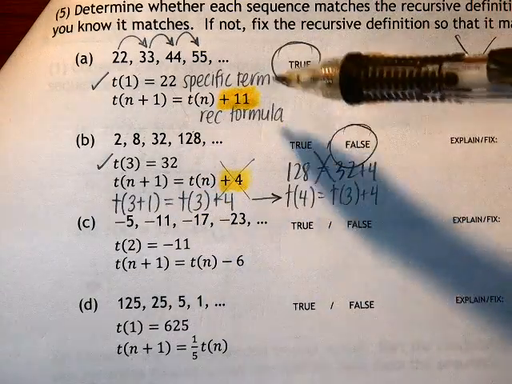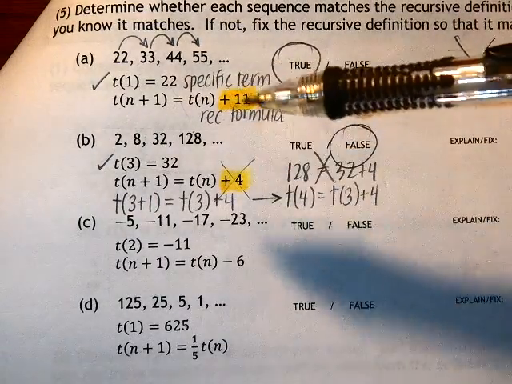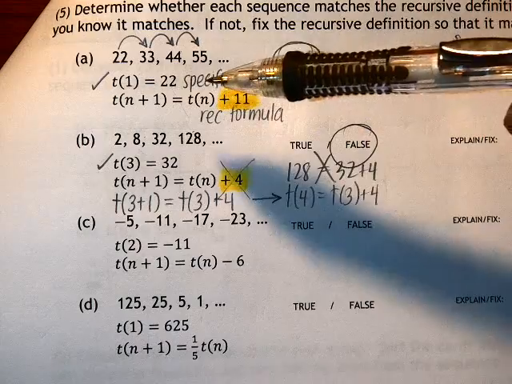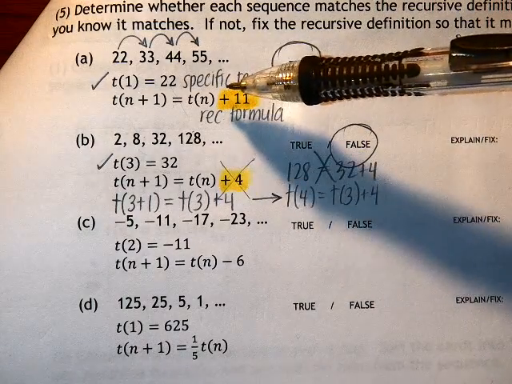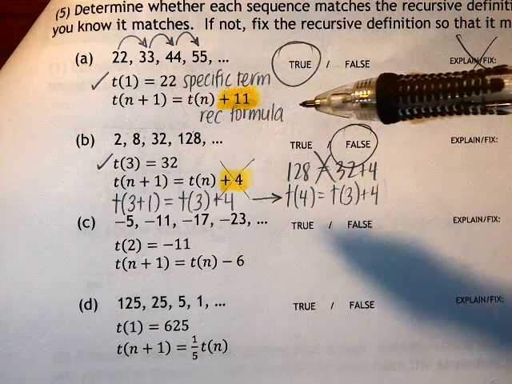Right now, just focus on whether something is true or false and get the sense of the two important things that they give you: the specific term to start counting from, and the actual recursive formula that tells you the pattern to get the next terms.